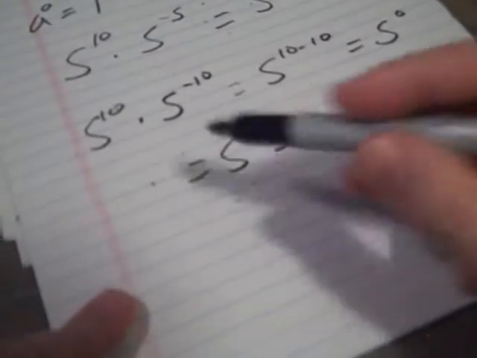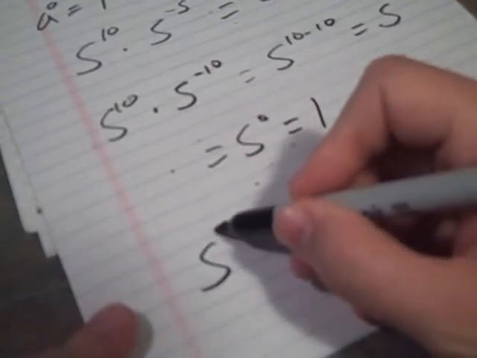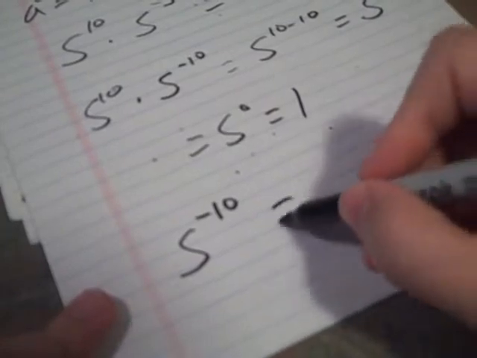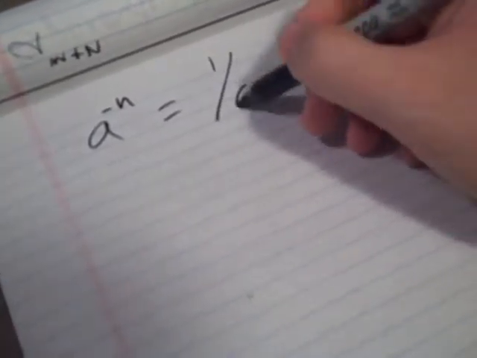Another way to write the negative exponents, we need to know that you can write 5 to the negative 10th. That equals 1 over 5 to the 10th. So if you have the negative, then you can just flip it over here and make that positive. So to formalize that, we would say a to the negative n will always equal 1 over a to the n. Okay?